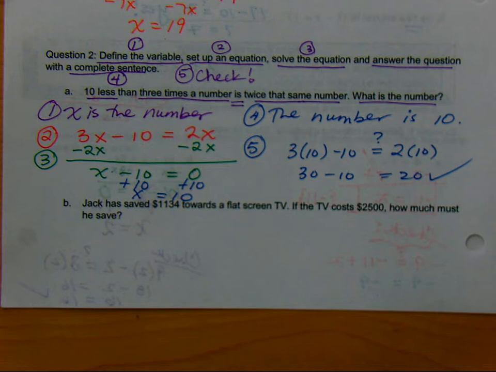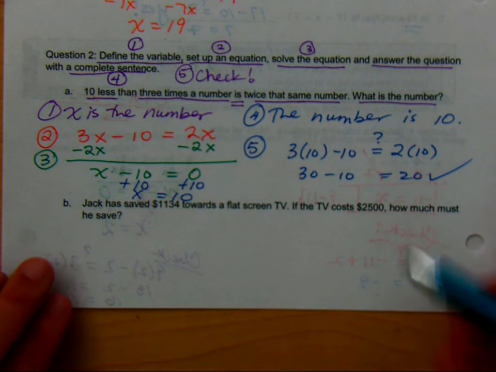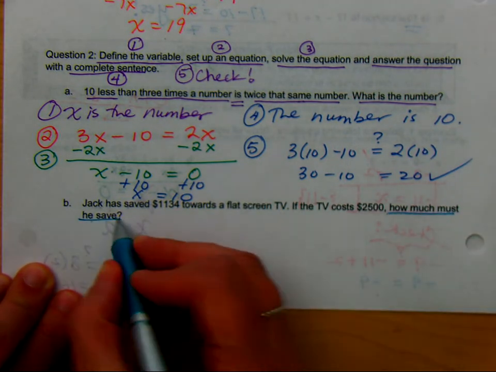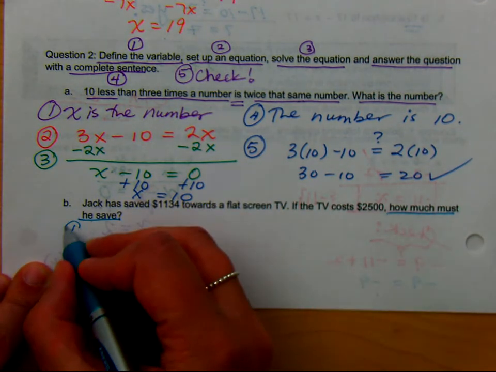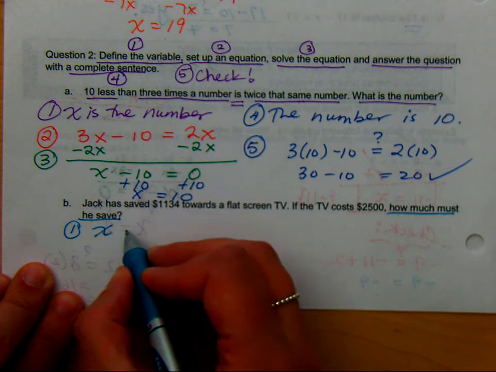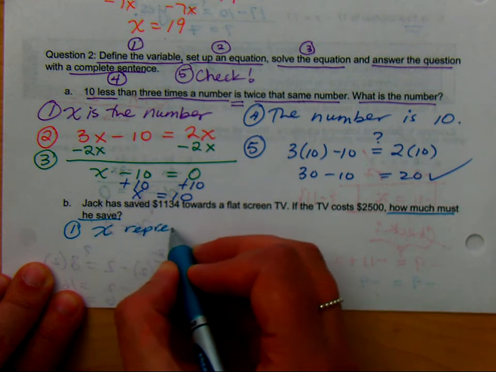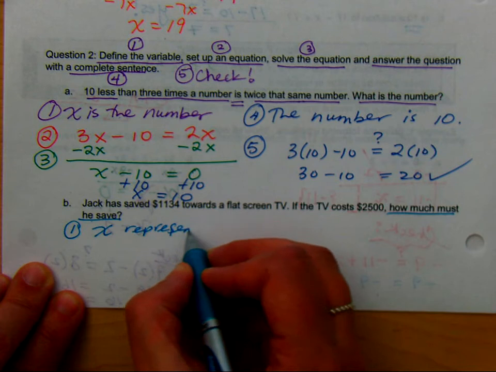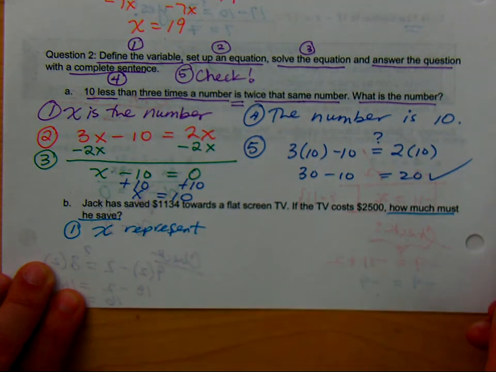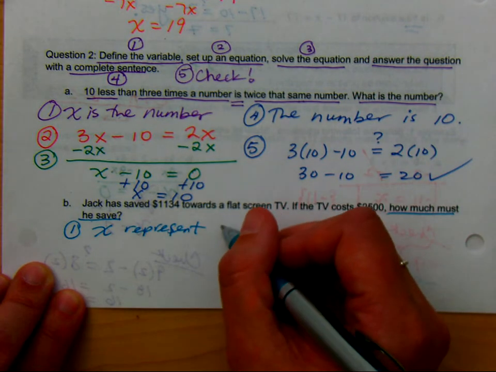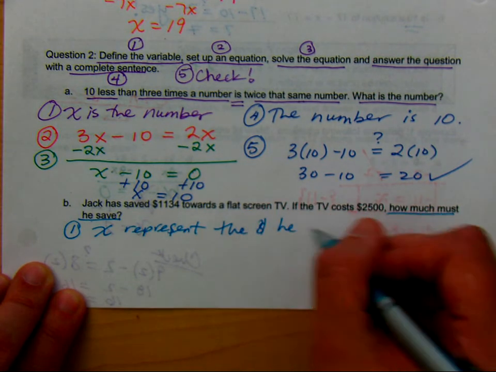Okay, here's another one. Jack has saved $1,134 towards a flat screen TV. If the TV costs $2,500, how much must he save? So the question, how much must he save? And you might have already done this mentally, but remember we want to start with step 1, defining the variable. Let's let x represent what? What is the question? Should represent the money he must save.